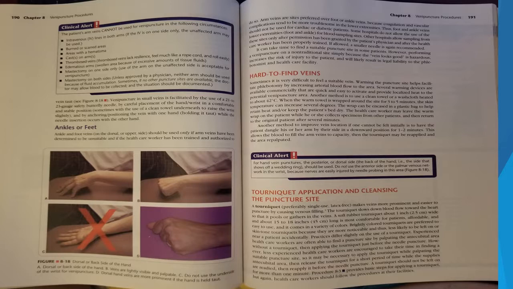Venipuncture in small veins is facilitated by the use of a 21 to 23 gauge safety butterfly needle. By careful placement of the hand or wrist in a comfortable and stable position, sometimes with the use of a clean towel underneath to raise the wrist slightly, and by anchoring, position the vein with one hand, holding it taut while the needle insertion occurs with the other hand.